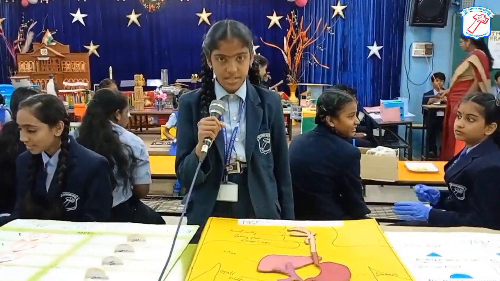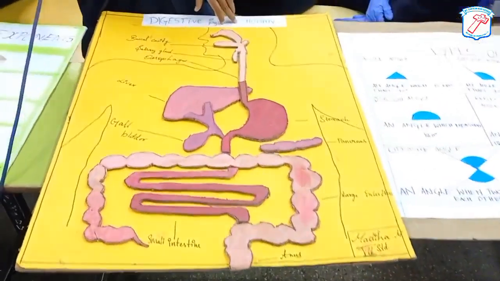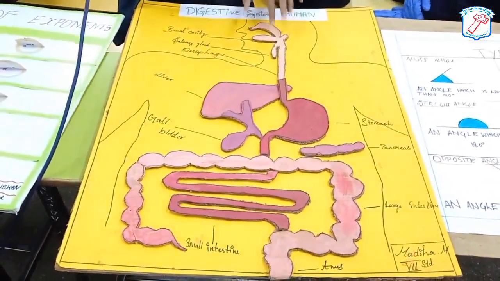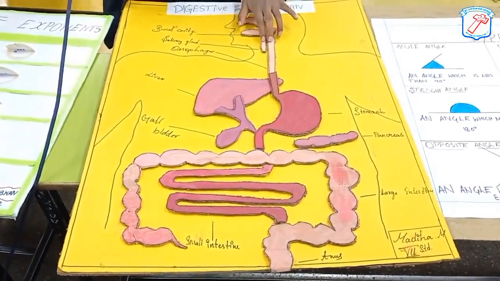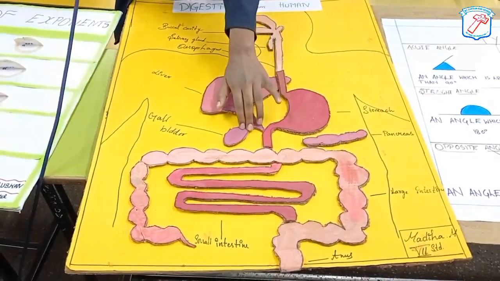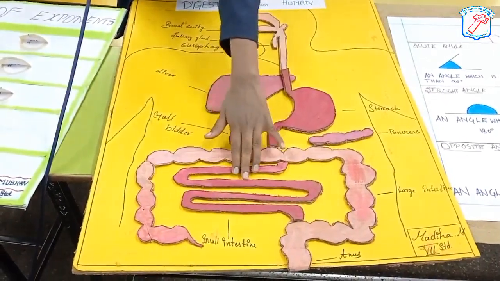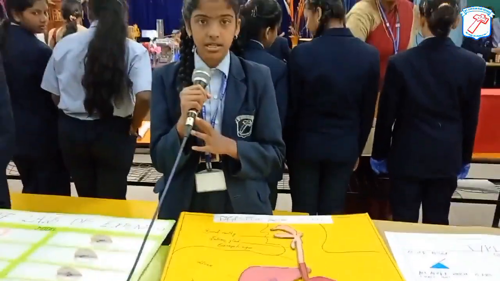Myself Madiha Fatima from 7th standard. My topic is the human digestive system. Before explaining, I just want to tell the digestive parts of a human. This is the buccal cavity, which is present inside our mouth, and this is a salivary gland, and this is the esophagus, liver, gallbladder, large intestine, small intestine, anus, pancreas, stomach. These all are the digestive parts of a human.